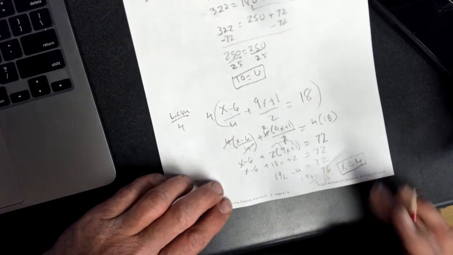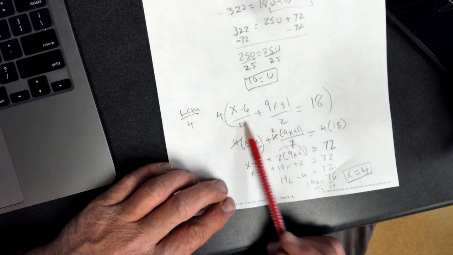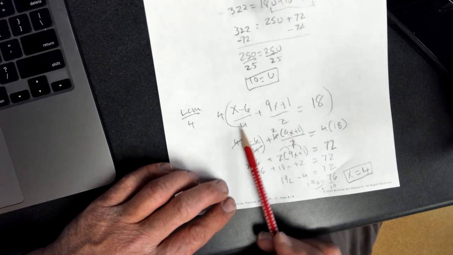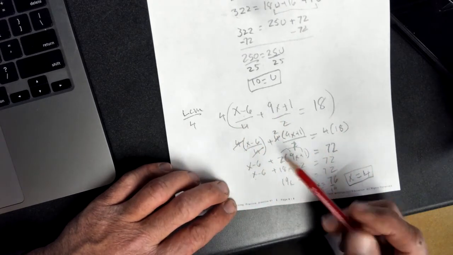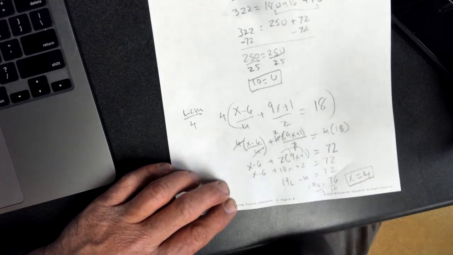So like I said, the tricky things with these problems are remembering to multiply every single part of the equation by 4, or by the least common multiple, and to remember to distribute into both parts. And it really helps to put those parentheses in there.